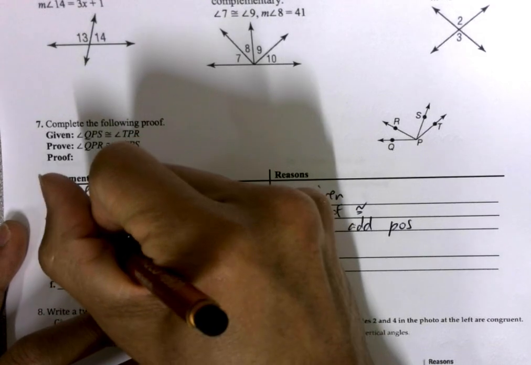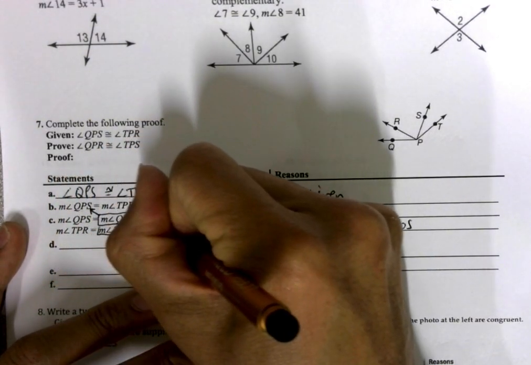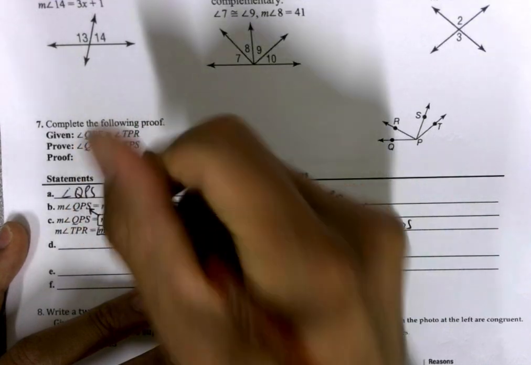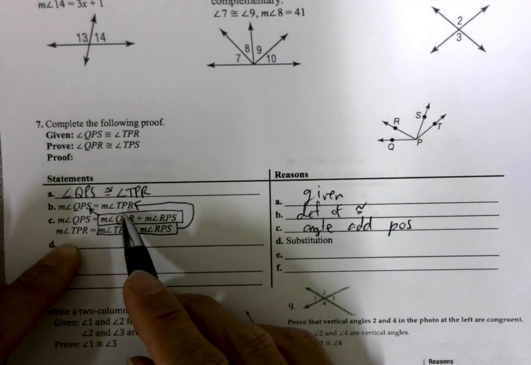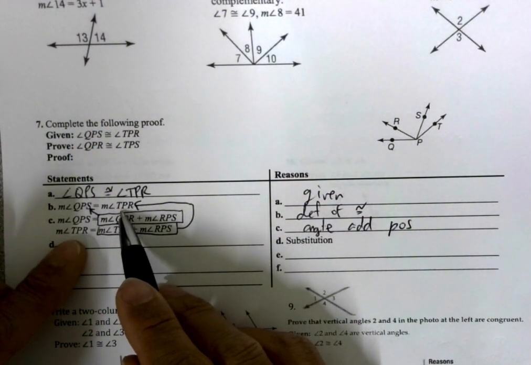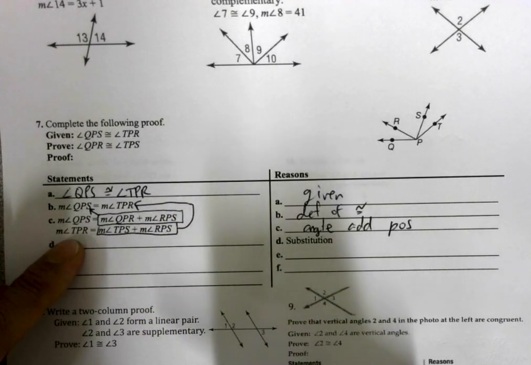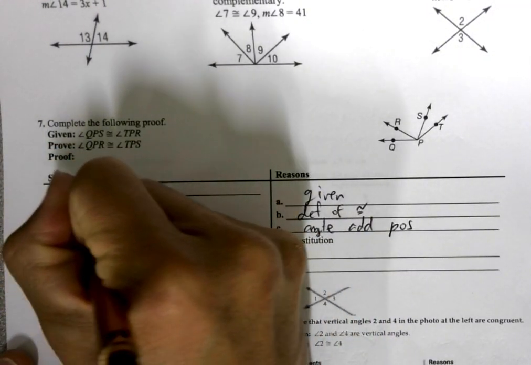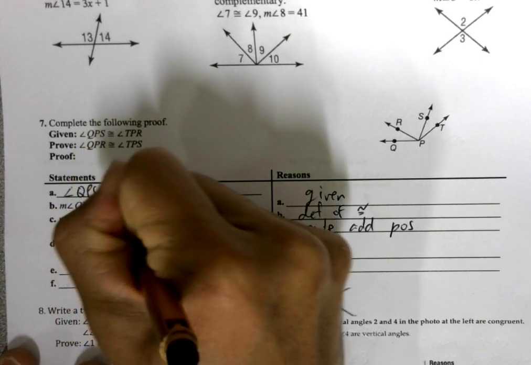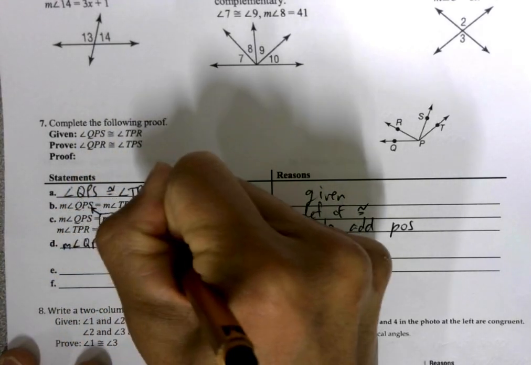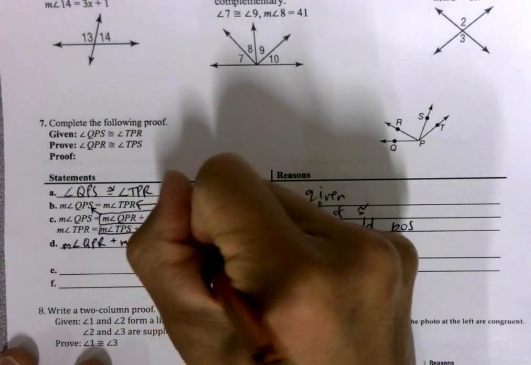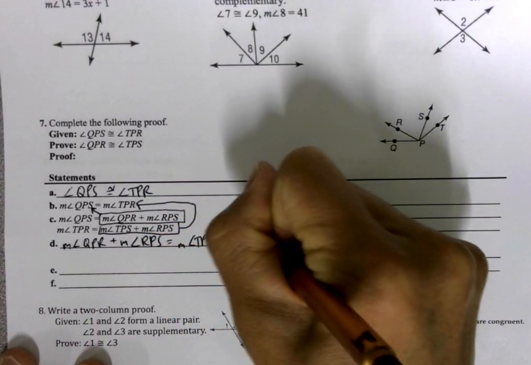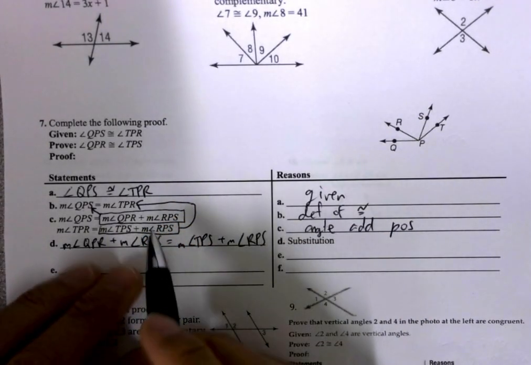And if you look, you can see that TPR is equal to this expression down here, and we can take that and substitute it in the place of this measure angle TPR. So what do we get when we do that? Measure angle QPR plus measure angle RPS is equal to measure angle TPS plus measure angle RPS. All right, so that's what we did.